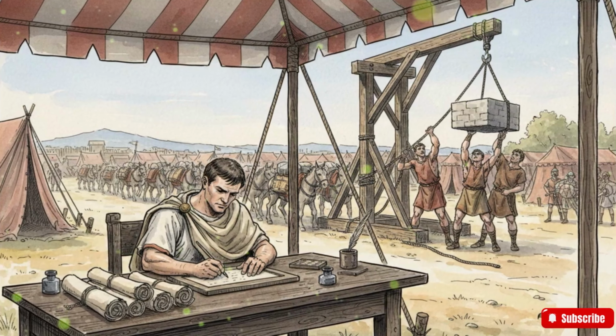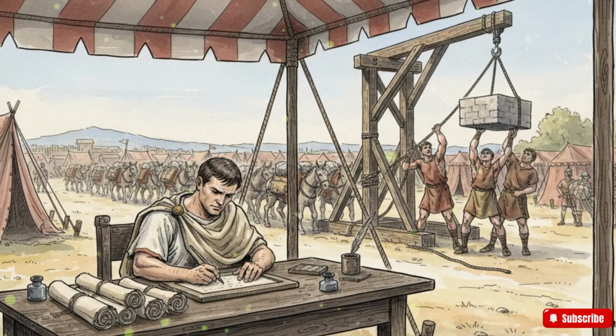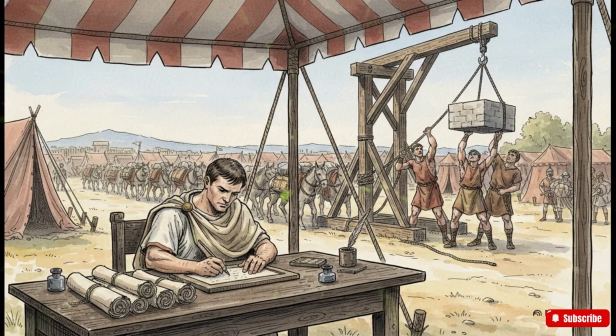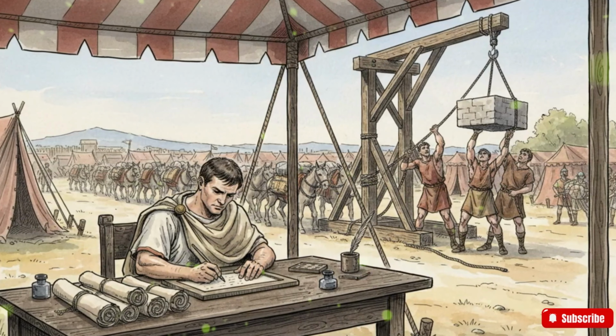So, alongside the medical staff, you had scribes tracking payrolls and the engineering corps supervising laborers, managing 1,600 transport mules. The ultimate goal wasn't simply to heal the sick, it was a human maintenance engine.